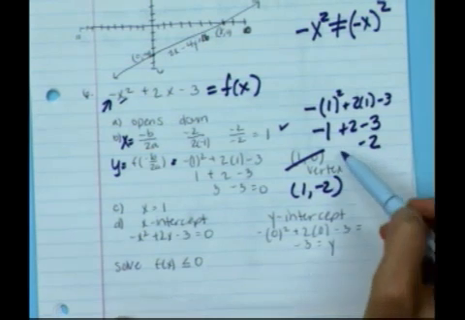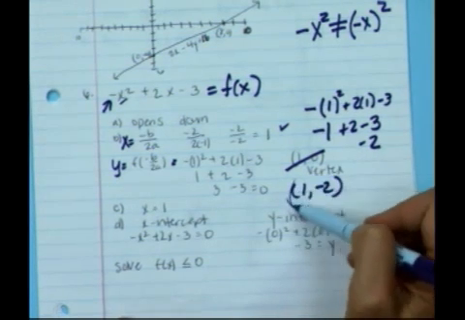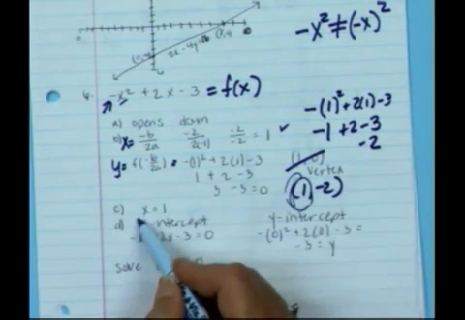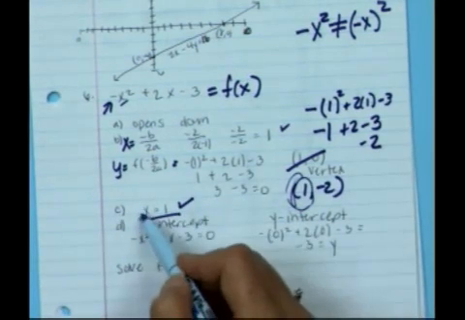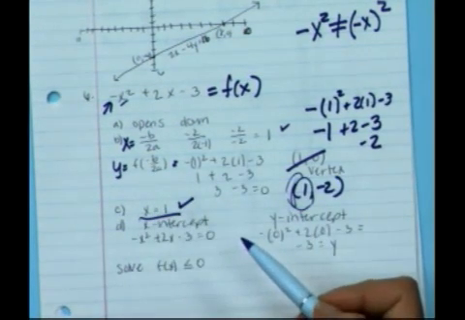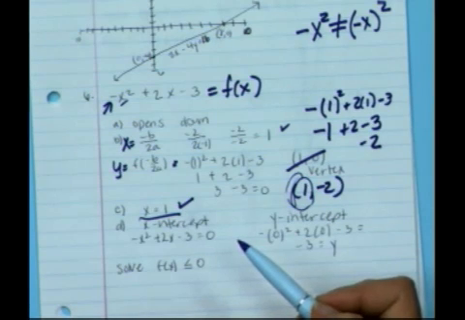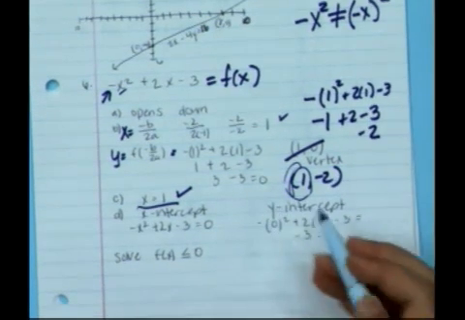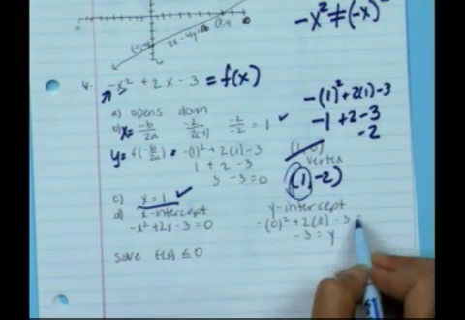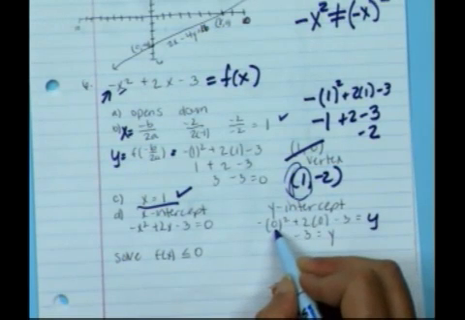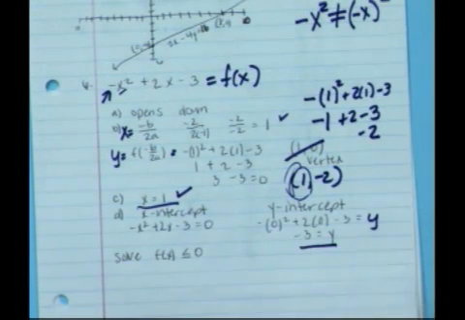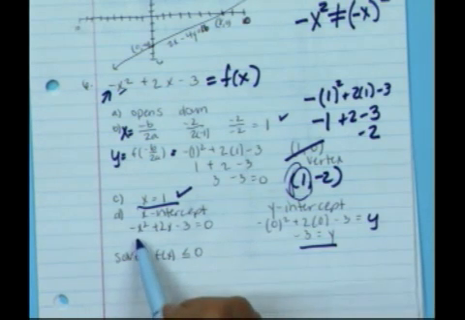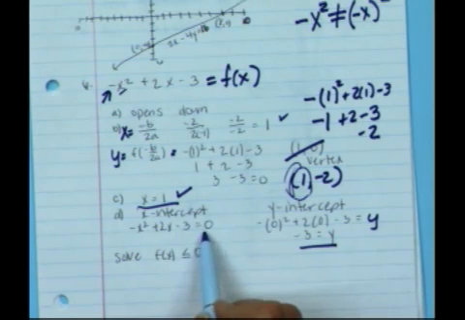All right, axis of symmetry always goes right through the x-coordinate of the vertex, x equal to 1. That is an equation. D, the next part, the y-intercept and the x-intercepts. The y-intercept is always easy because you let x be 0. So the y-intercept is negative 3. The x-intercepts you always find by setting it equal to 0.